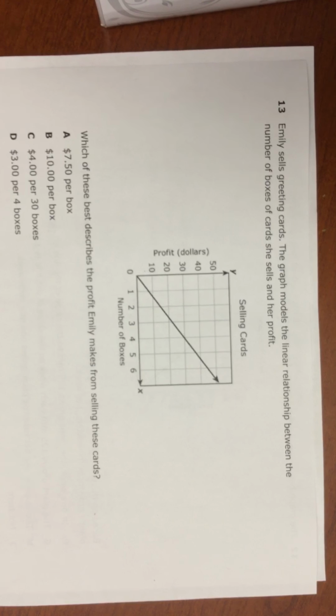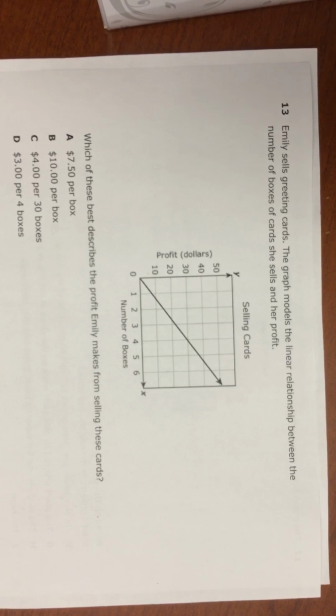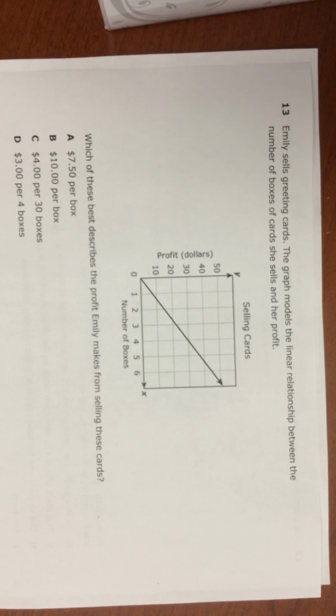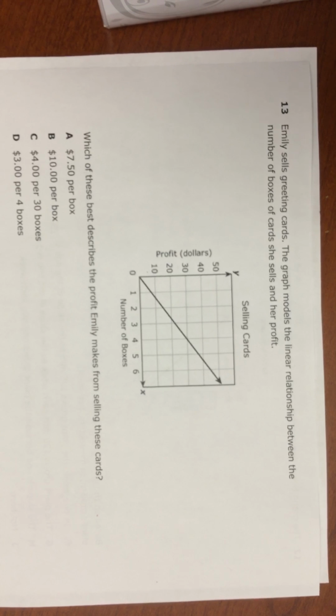13. Emily sells greeting cards. The graph models a linear relationship between the number of boxes of cards she sells and her profit. Which of these best describes the profit Emily makes for selling these cards?